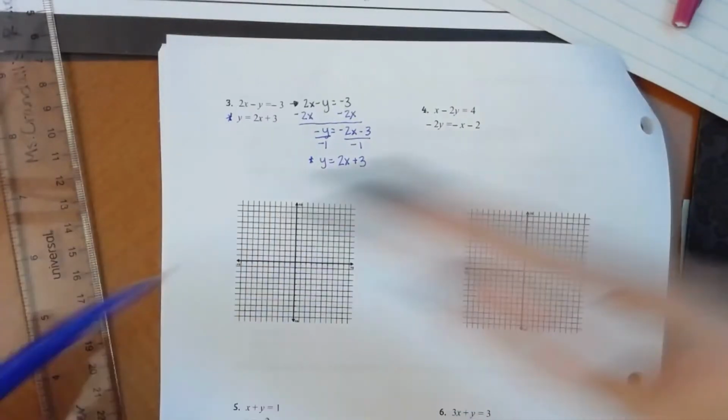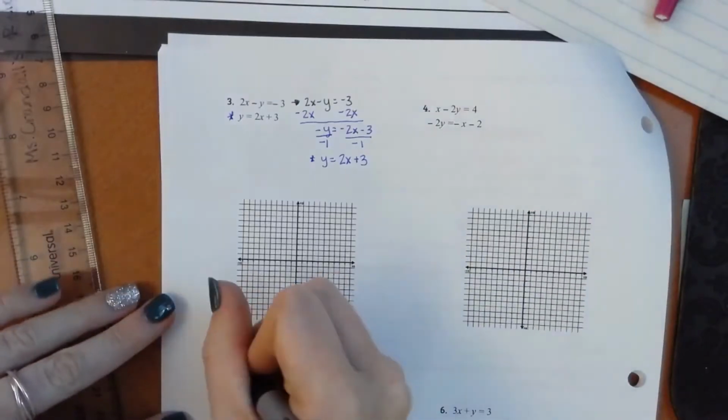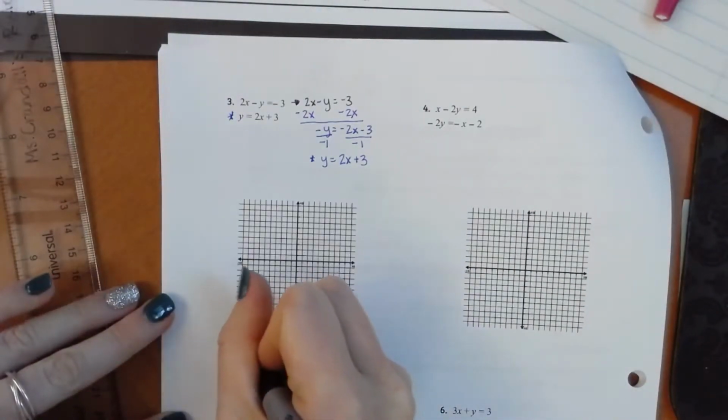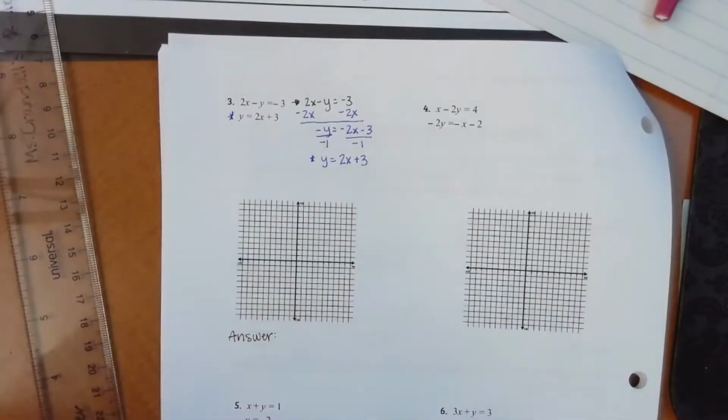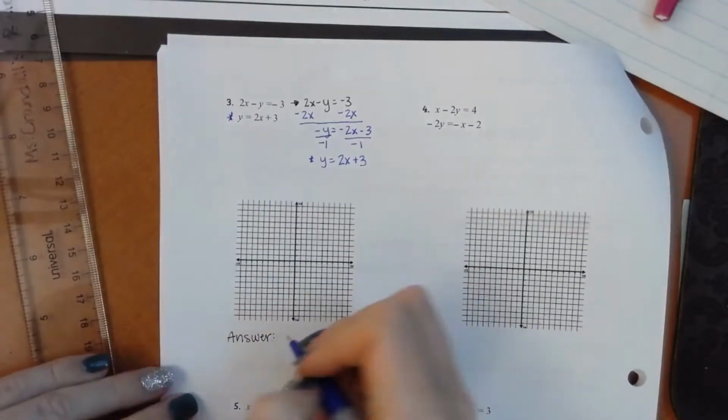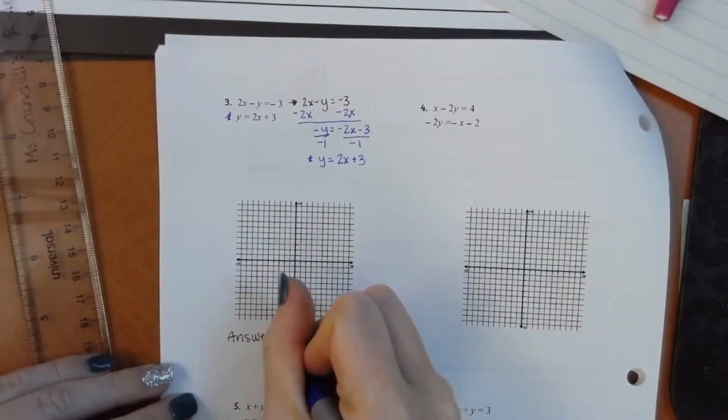So when it comes to our answer, this is going to be infinite because it's just going to be one line.